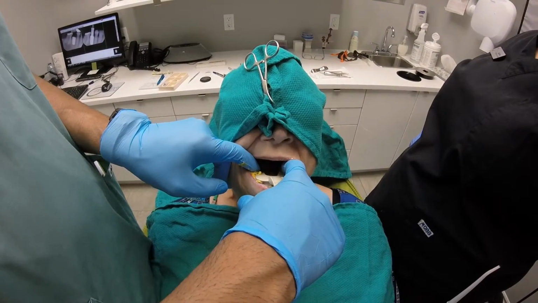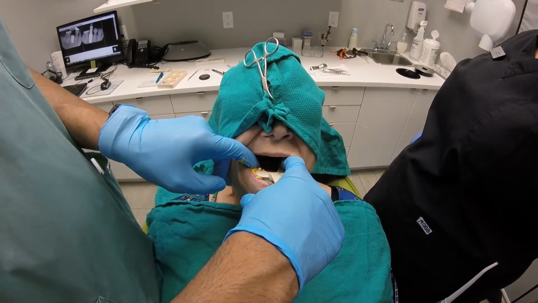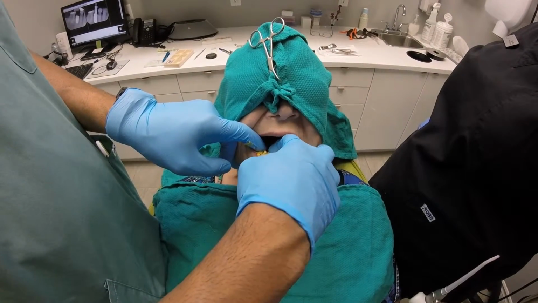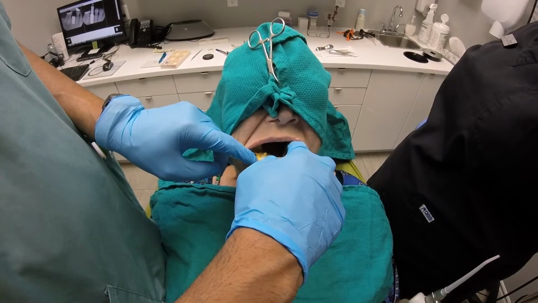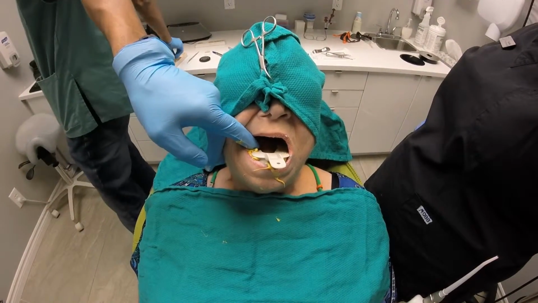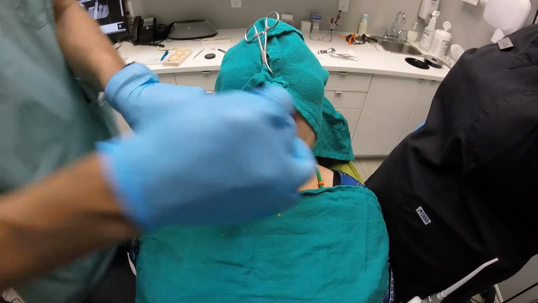This becomes the continual waiting game. So I'm just checking with my finger here. Make sure the patient's doing okay, doing a fancy turn. Grab my screwdriver. Ask the patient to open.